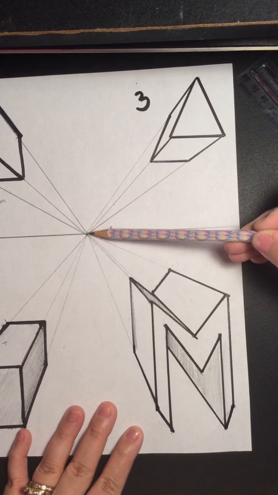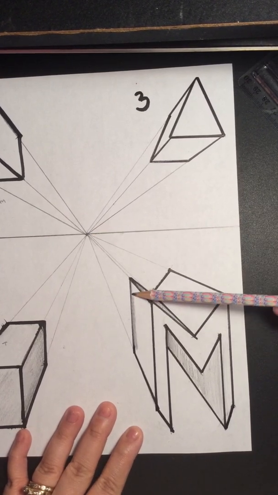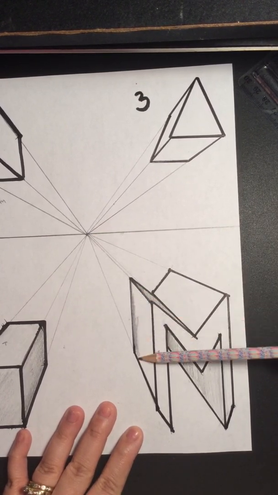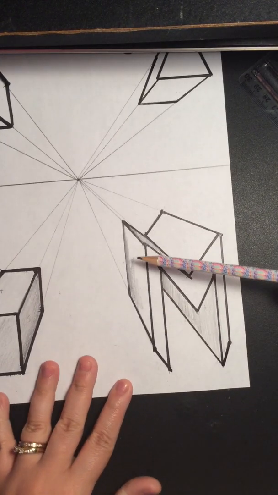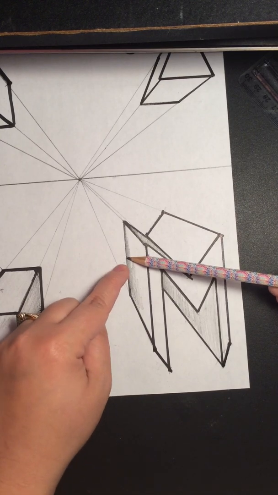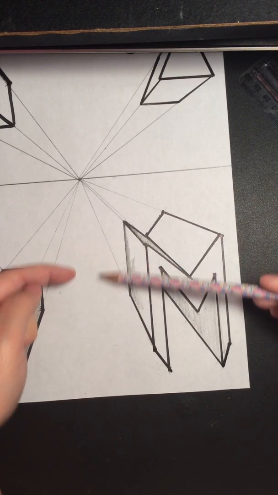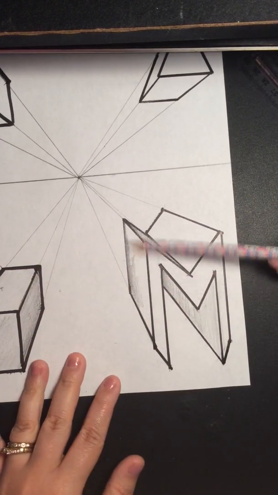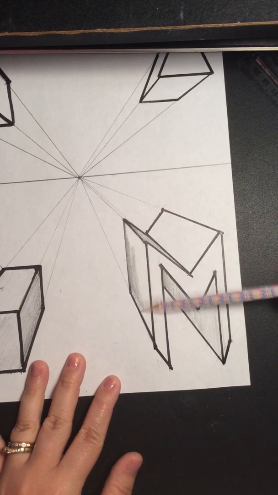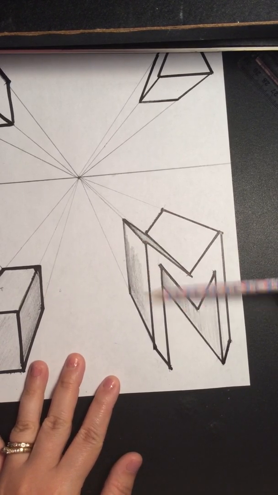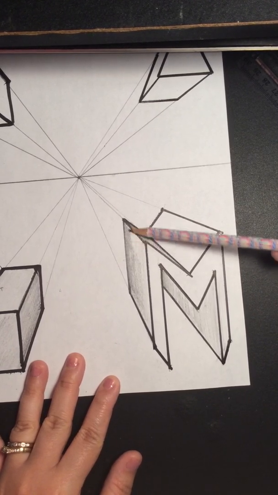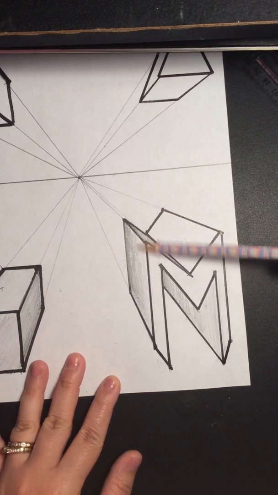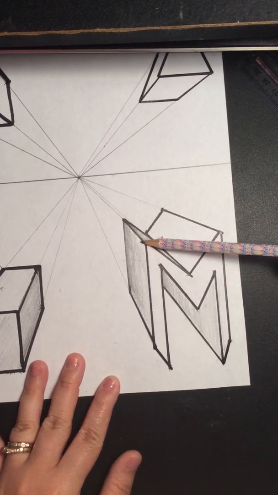I'm closer to the horizon, so I'm going to go dark, and then as it comes towards the edge of my paper, as I'm working my way from here to here, it's going to go dark, and then it's going to fade lightly. Okay, and I'm going to do that again where it's really dark closer to the horizon, and then it's going to fade lightly.